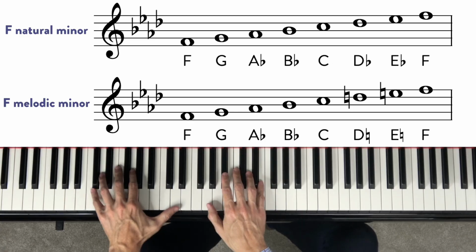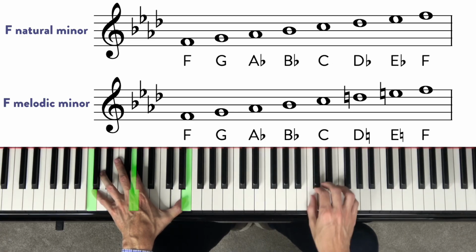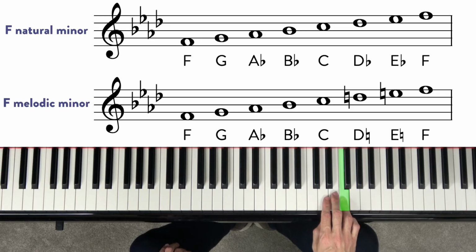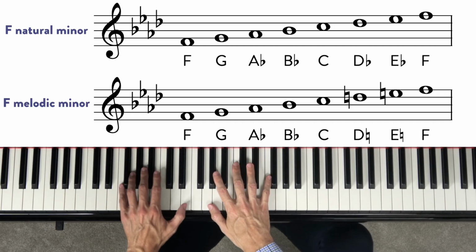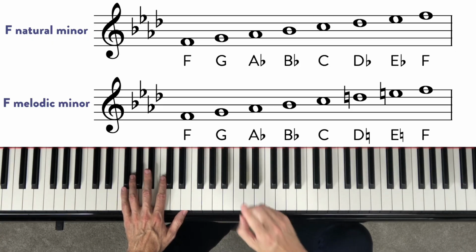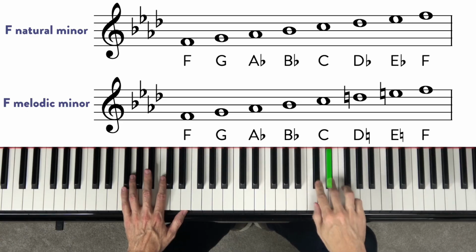And when I'm on that 5-7 chord, also stay in the melodic minor scale. So here's the whole progression. I'm going to start with a 1 chord, and when you hear that, you're in natural minor.